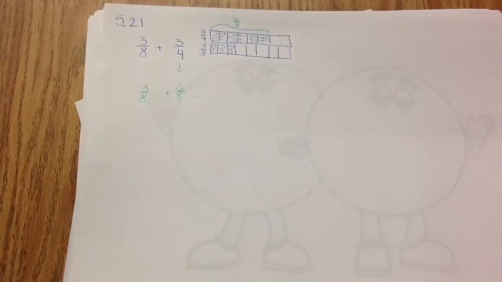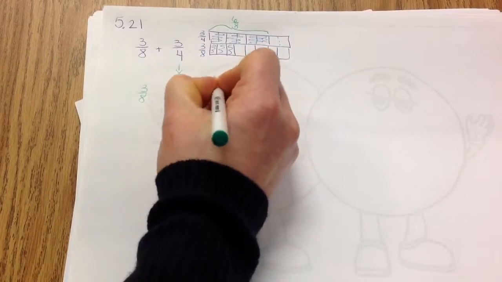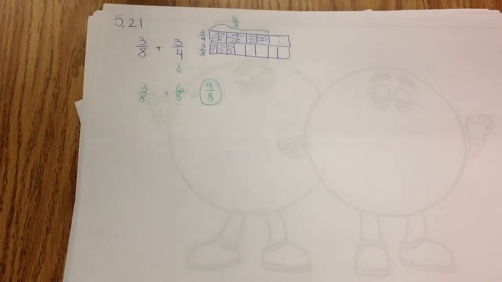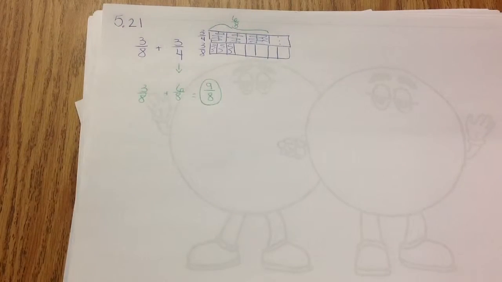So lay that out so you can add it together. You should have come up with 9/8. What we're going to do now is turn this into a mixed fraction. We've been doing this. Take out your whole, your part, and show me your mixed number. Pause while you do it.